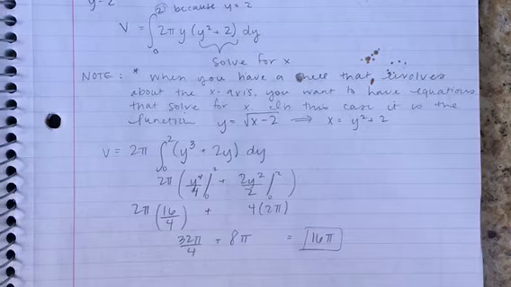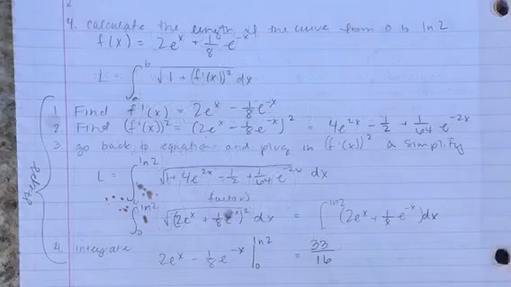Anyway, after that, it's pretty smooth sailing, so I take the 2 pi out, and then I distribute, and I get y cubed plus 2y dy. I separate, and then I integrate, which is y to the 4th over 4 from 0 to 2, and then 2y squared over 2, which ends up just being y squared from 0 to 2, all multiplied by 2 pi. And then as you do all that math, you end up with 32 pi over 4 plus 8 pi, which is equivalent to 16 pi.